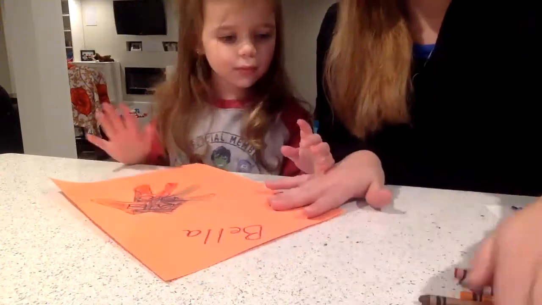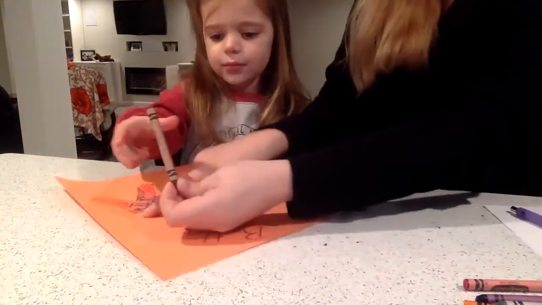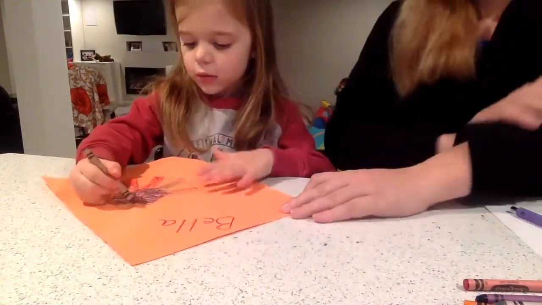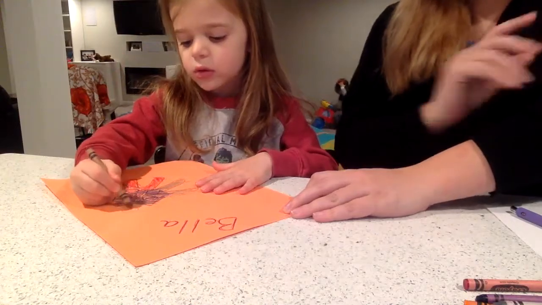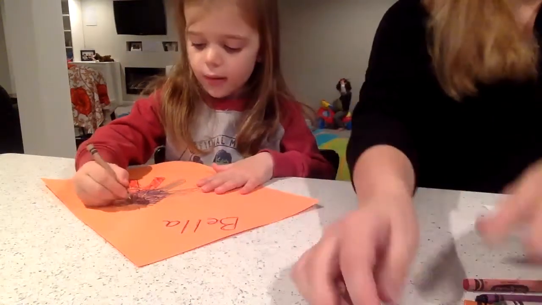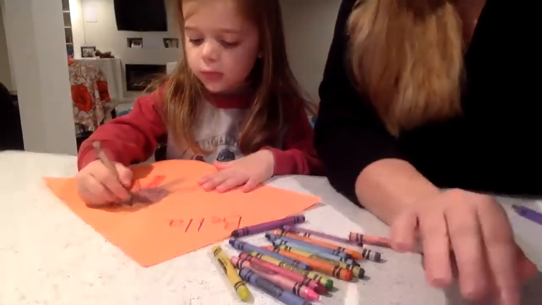Okay, I need you with this brown crayon. Can you draw a head for her? Draw a head and a face right there for her. So we gotta make like a big old face right there. Okay, and you can give her hair. You do all that kind of great stuff.